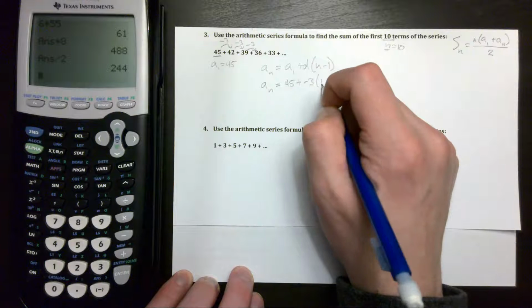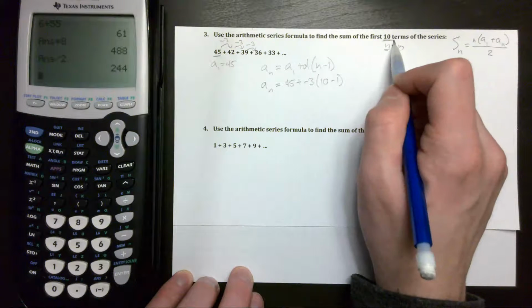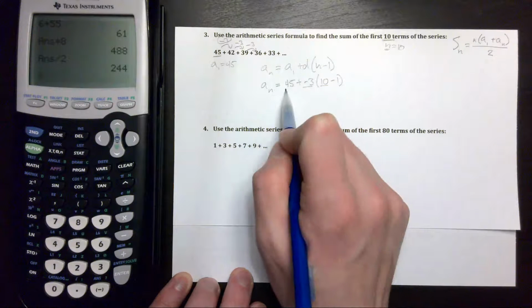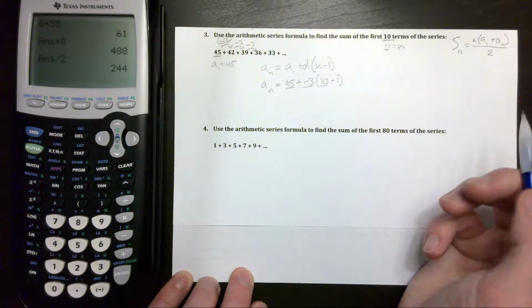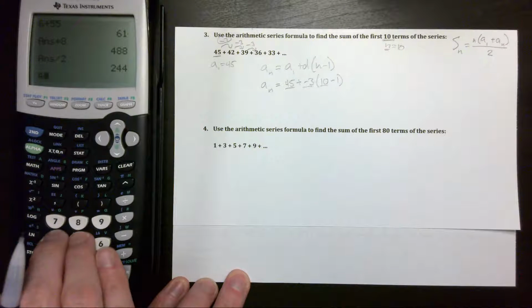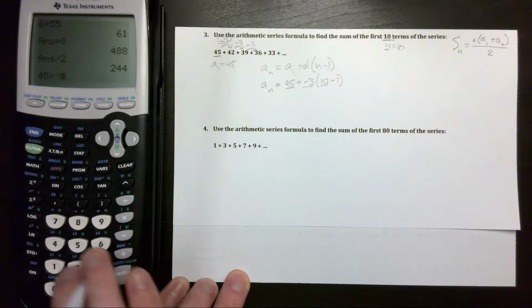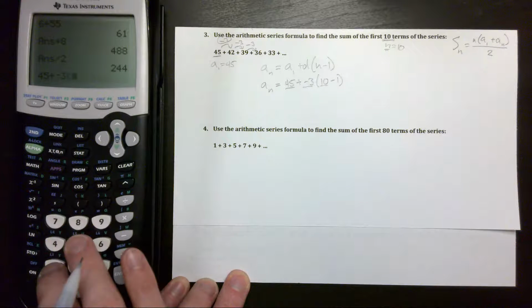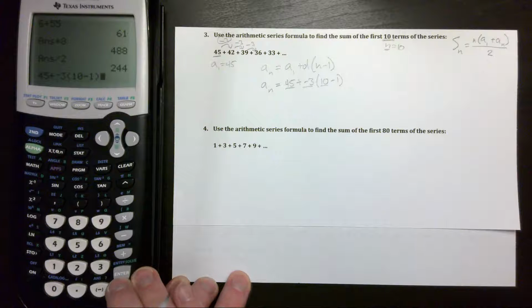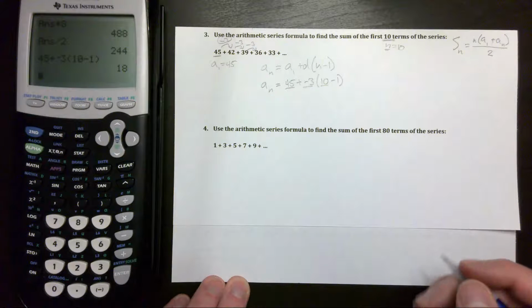So I put my 10 here for n, put my negative 3 for d, and I put my 45 for a1. I'm just going to use my calculator to do this. So 45 plus negative 3 times 10 minus 1. And my answer is 18.